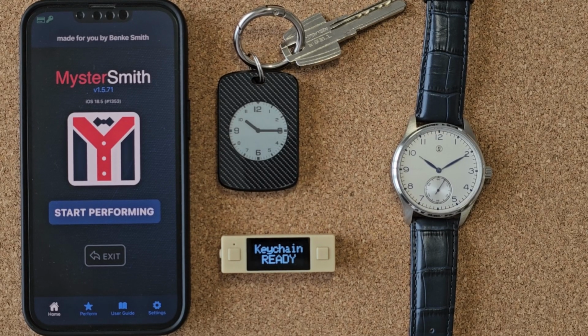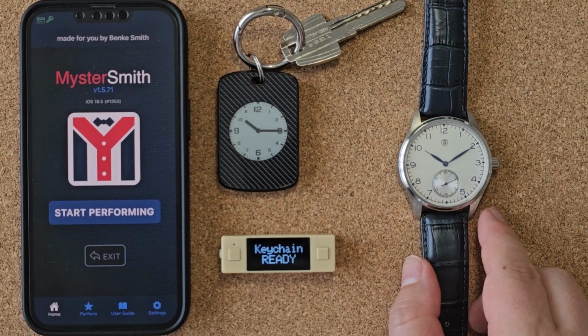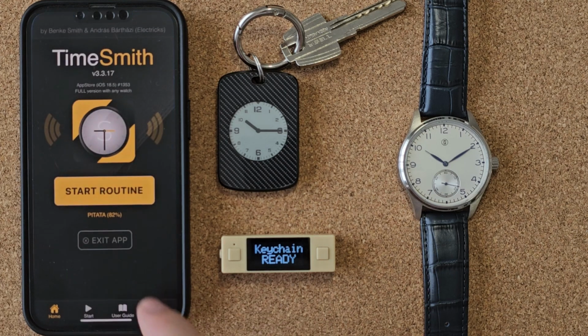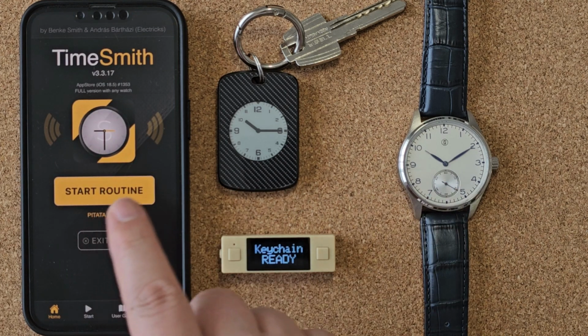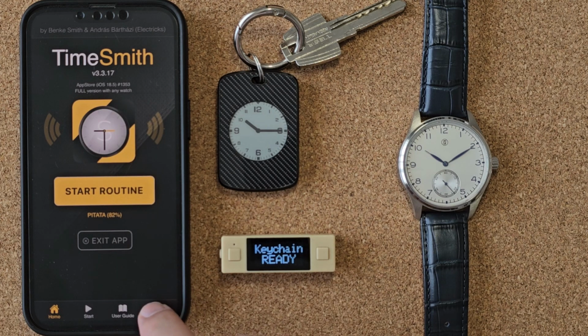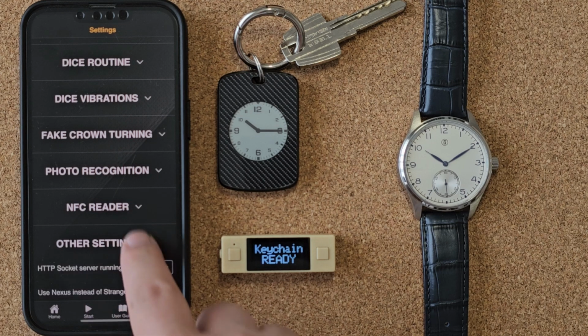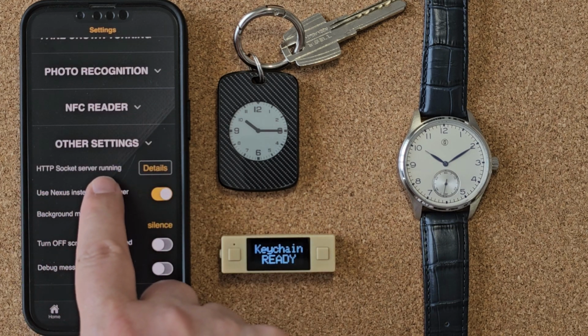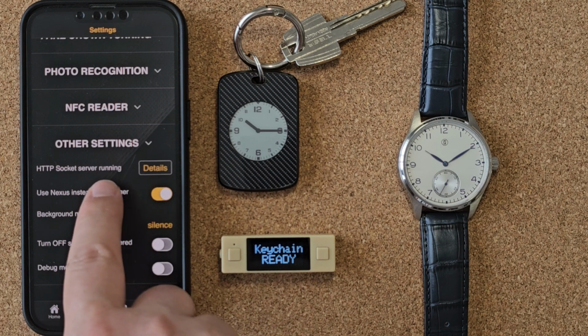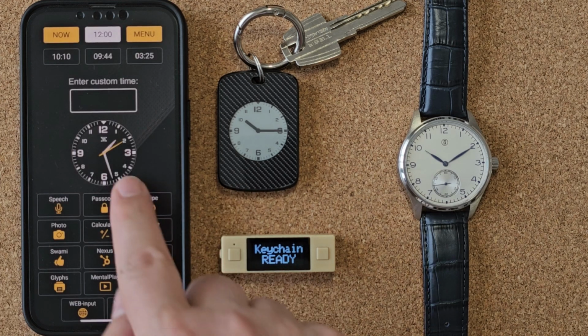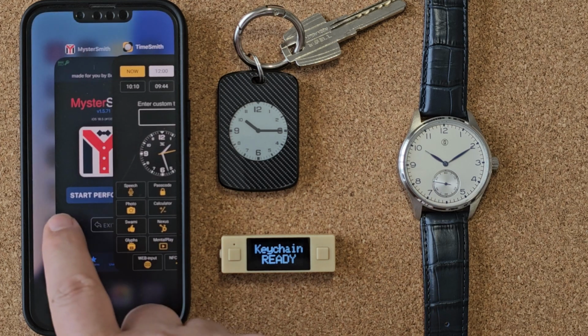MrSmith has an integration with my other app, TimeSmith. So if you connect a watch in TimeSmith, you can send the time from MrSmith as well. For this, first of all, you have to connect your watch in TimeSmith and check if you have the latest version, and you have to see this option in other settings in TimeSmith, HTTP socket server running. So if you see this message, then you can send the time from MrSmith. And you have nothing else to do in TimeSmith. You can start the routine and wait on this screen. And now switch to MrSmith.